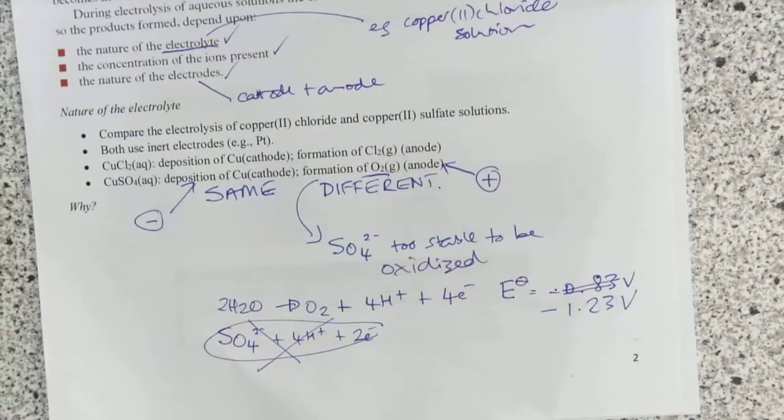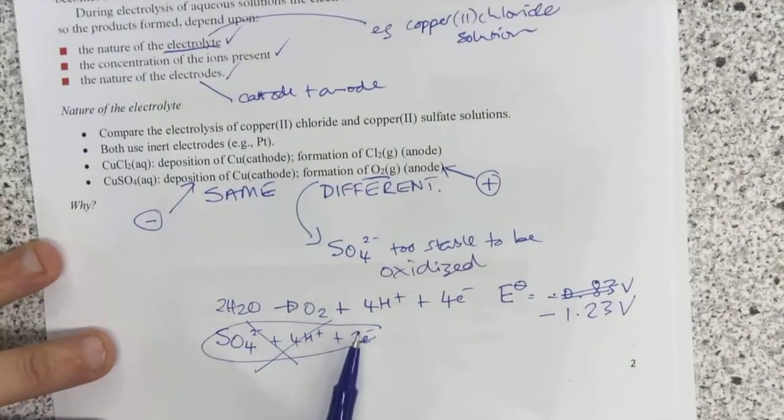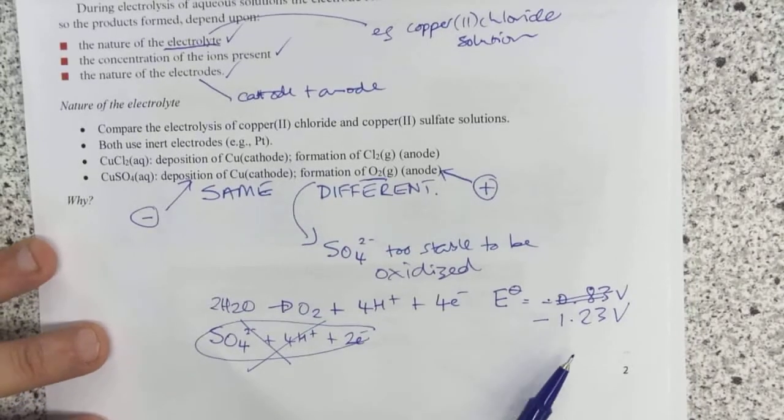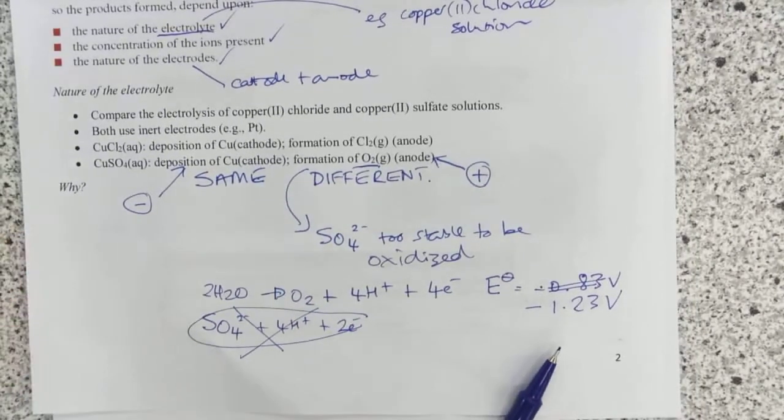So basically, what happens is the water gets oxidized. Okay, the fact that it's a negative 1.23 is actually inconsequential because it's electrolysis. So you're driving non-spontaneous reactions forward. But the fact that it's even on that table means that it can happen. Okay, means that you can actually at least drive it. Does that sort of make sense? Yeah. Okay, so sulfate is too stable, but water can be oxidized. So water is oxidized to oxygen.